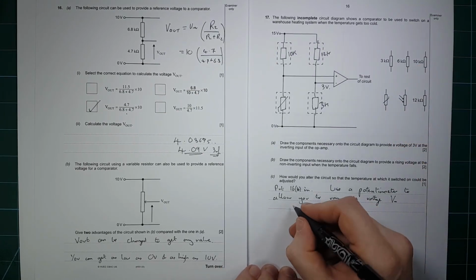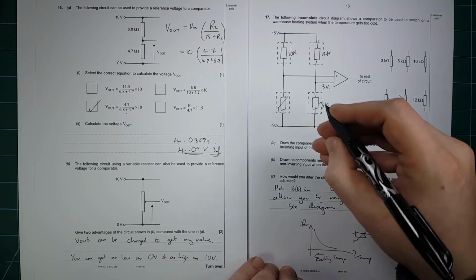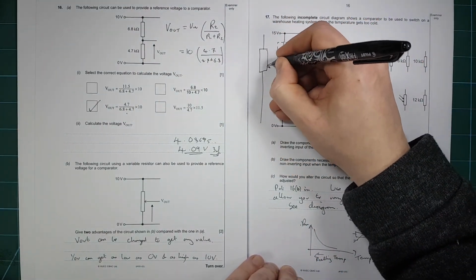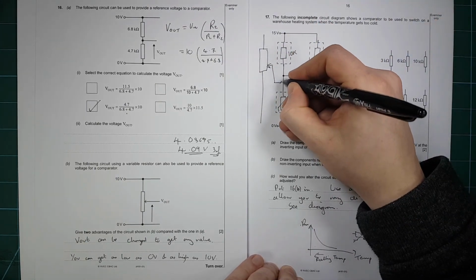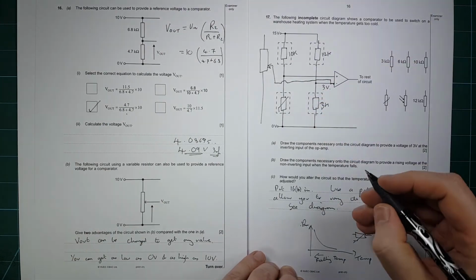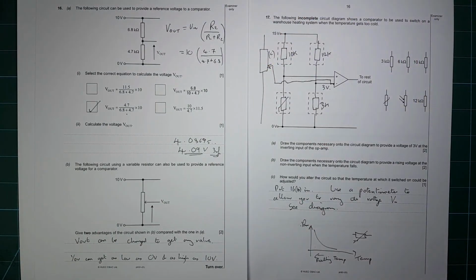So C diagram. So we would have this, and this would go in here instead of that. So this is part C there.